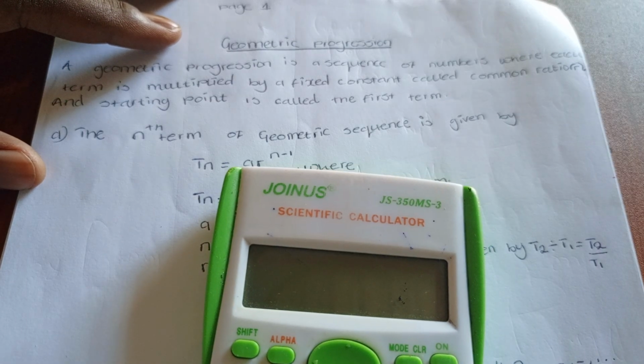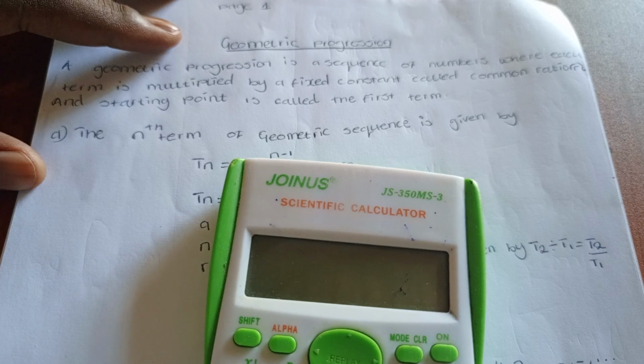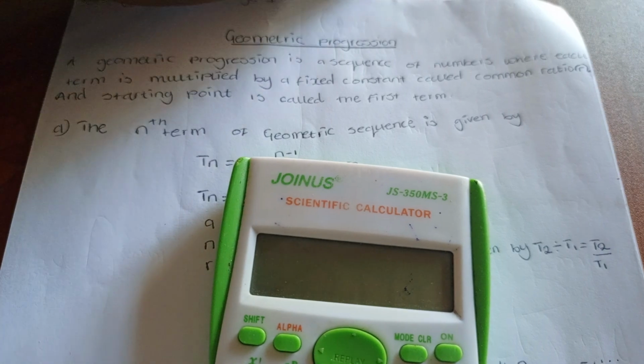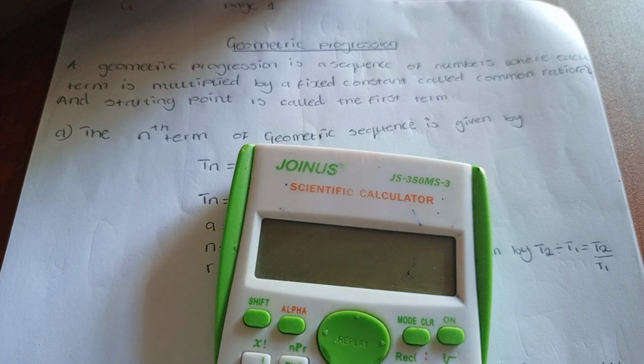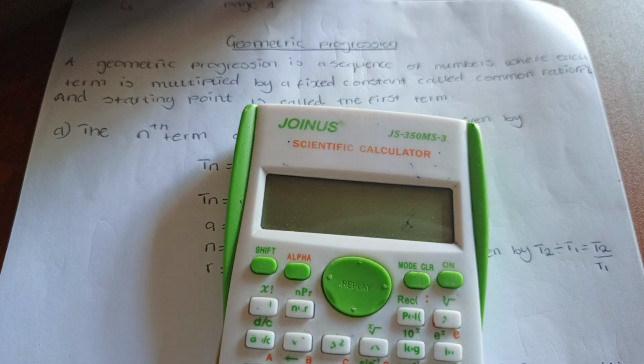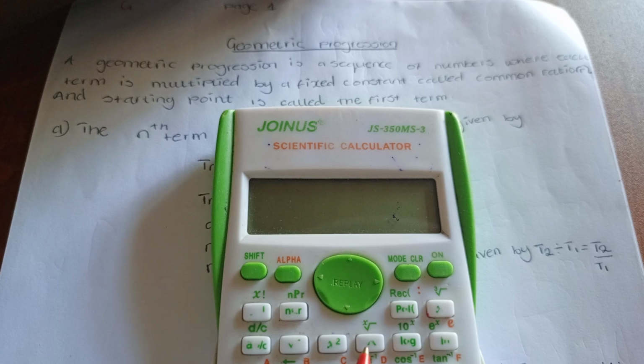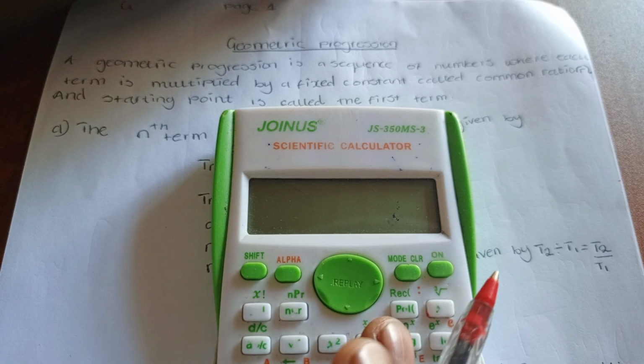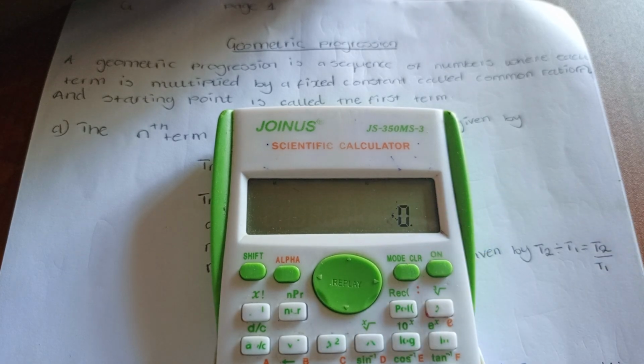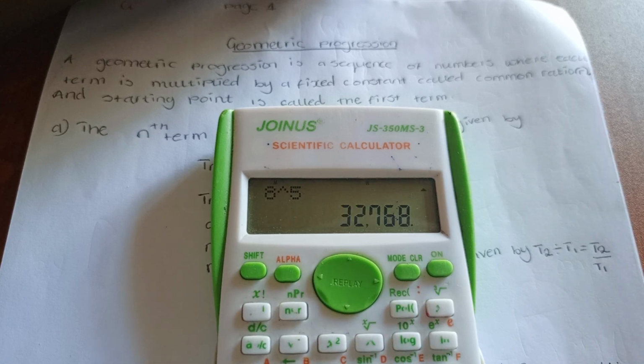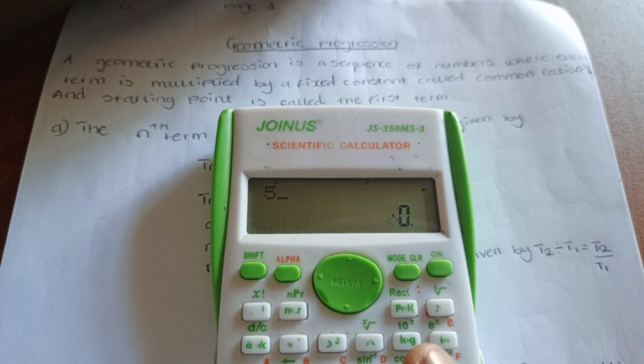So for the sake of introduction to the calculator, I will explain some major parts that you're supposed to know. When you see this part, which has a curve upside down, this part is for the power. For example, if I want to say 8 to the power 5, I use this part to write the power, then equals. If you want to say 5 squared, square is like this, which is equal to 25.